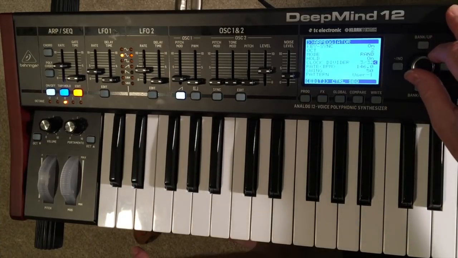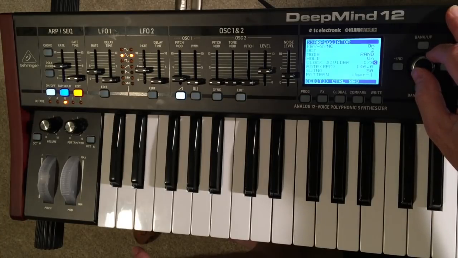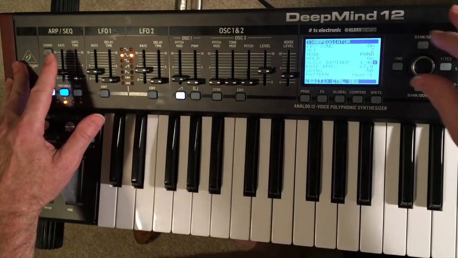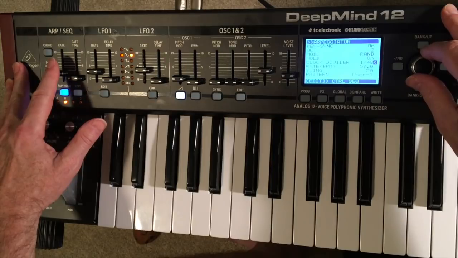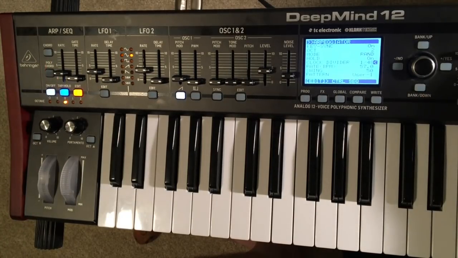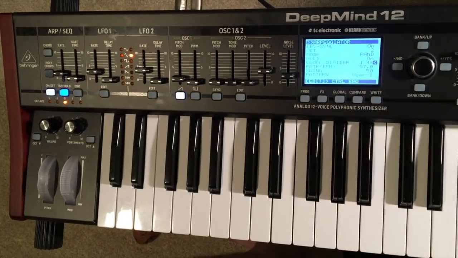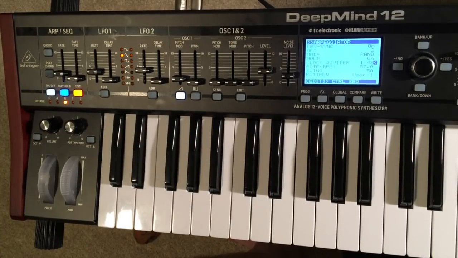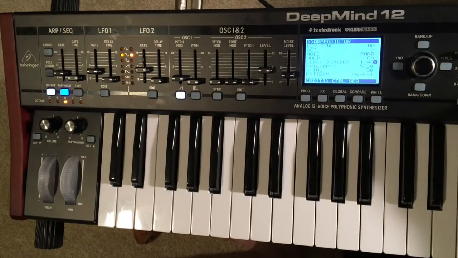Mess with the clock divider. A little portamento to it here.